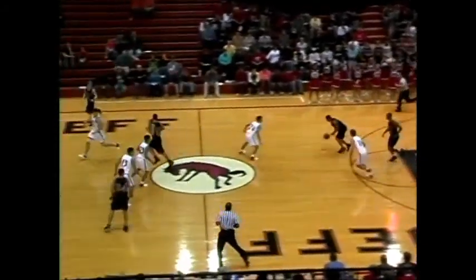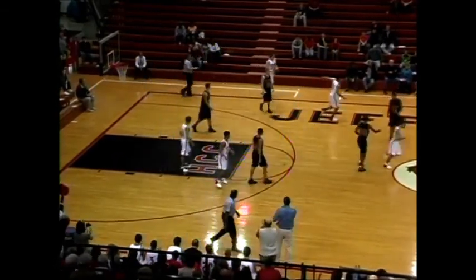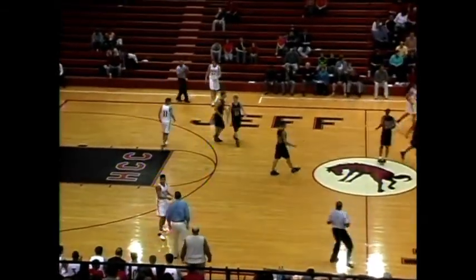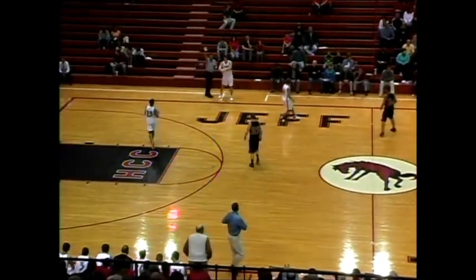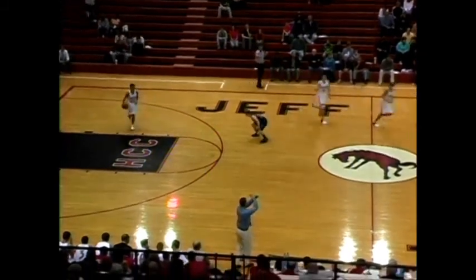Now Martinez again. Inside they go, driving down the left side of the lane, Hassan, and he puts it up again off the glass. Chandler Hassan, the 2 for Twin Lakes. They lead 2-0. And we get a Bronco turnover. They dribble into the front court there, a turnover by Brandon Williams. So the Broncos turn it over on their first possession. That's a sloppy play right there, not what the Broncos want to start out with.